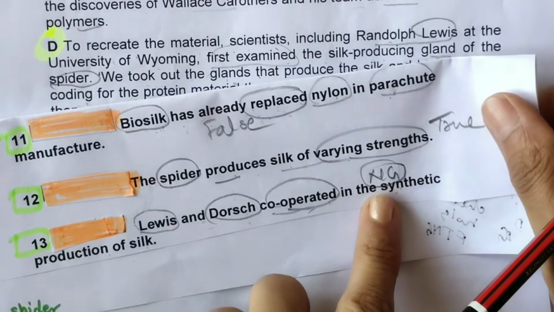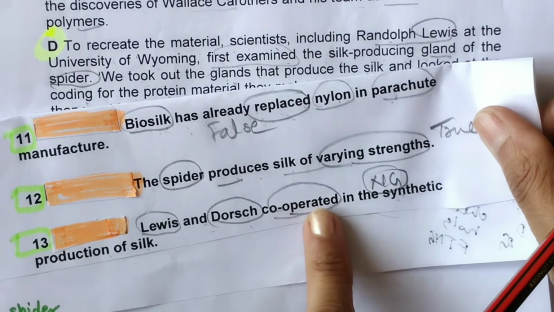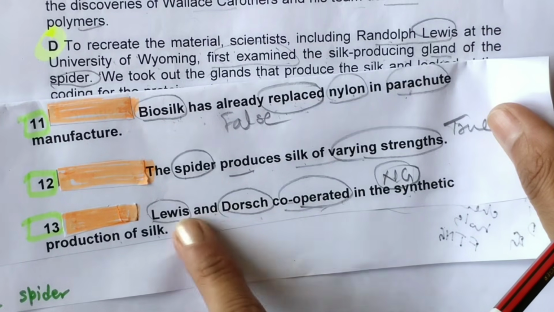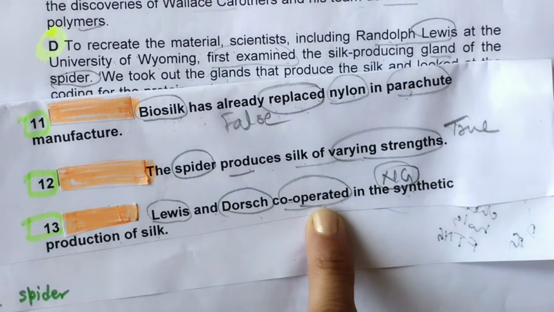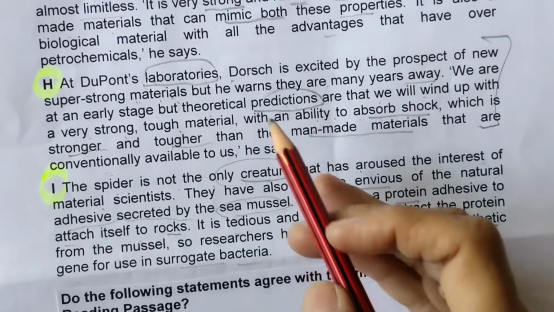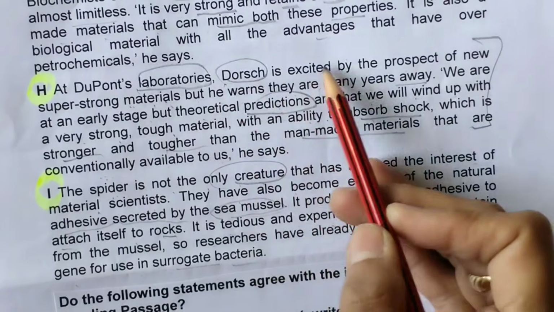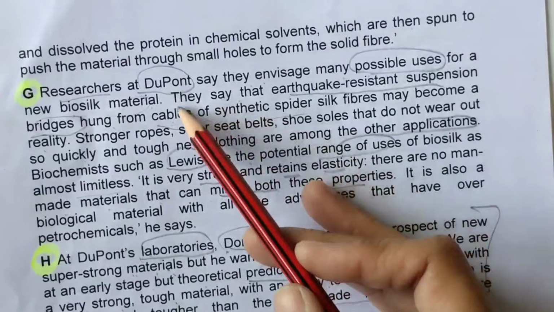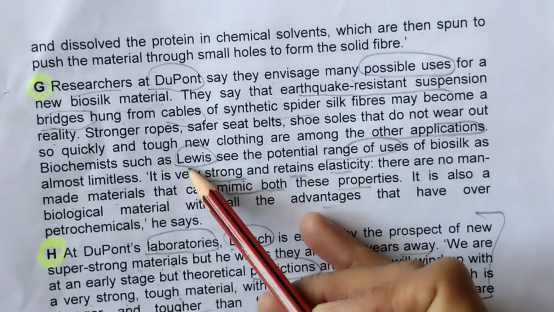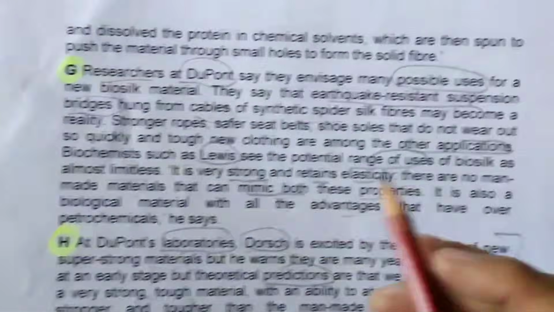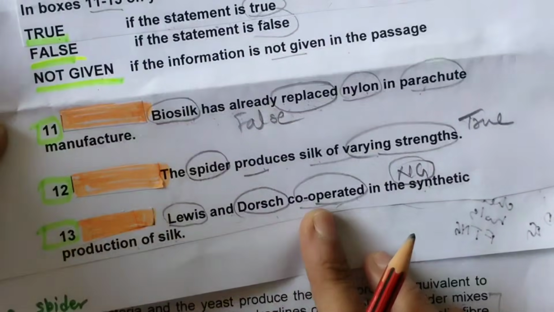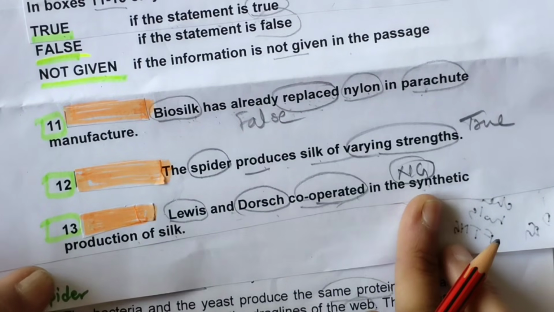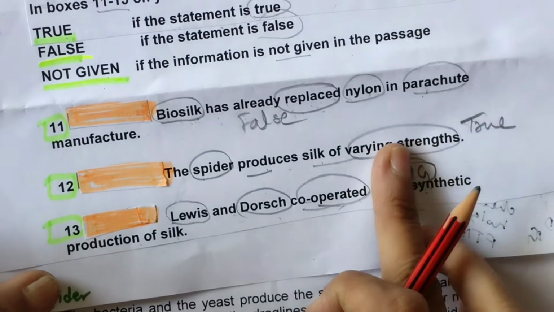See, not given will be there because in none of the paragraphs are they talking about both persons' cooperation. Here also they are talking about Dorsch alone doing something. In another paragraph also Levi's is doing something alone, but nowhere is it given like cooperation in the passage. So it is not given, so it will be true.